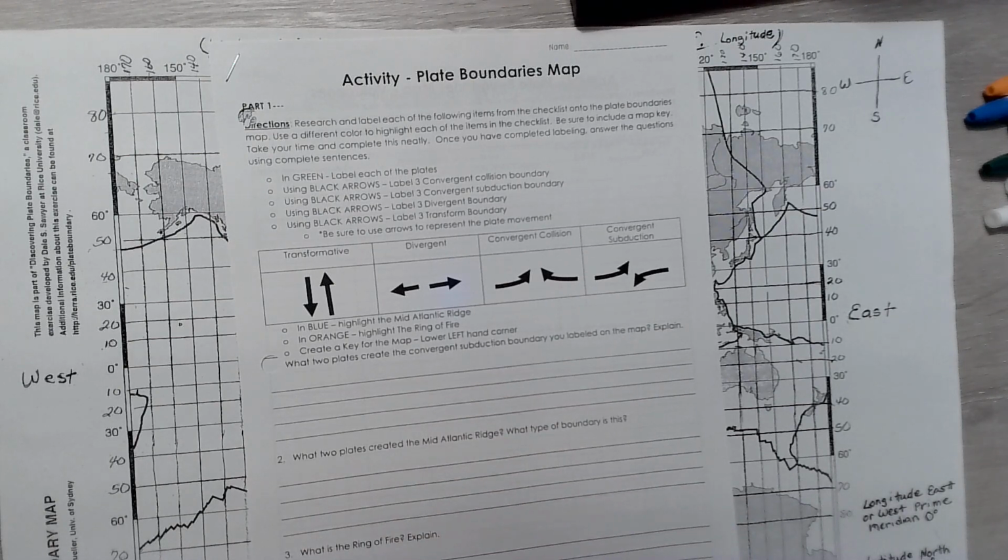You are going to research and label each of the following items from the checklist onto the plate boundaries map. Use a different color to highlight each of the items in the checklist. Be sure to include a map key. Take your time, complete this neatly. Once you have completed the labeling, answer the questions using complete sentences.